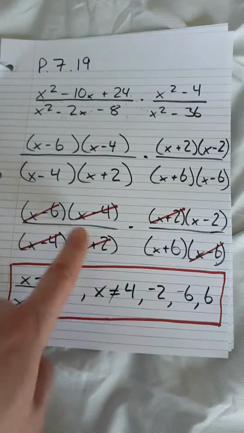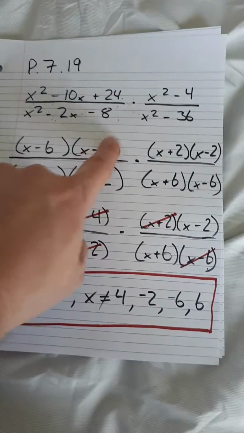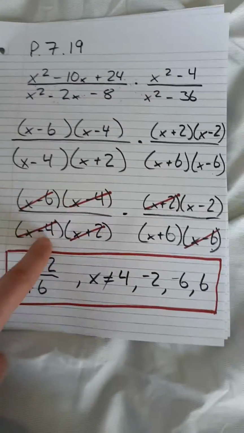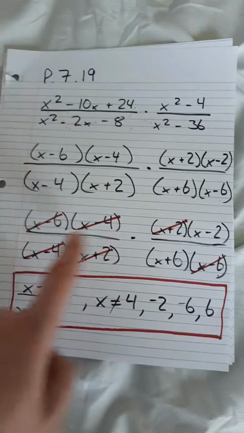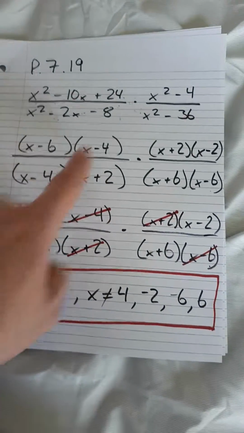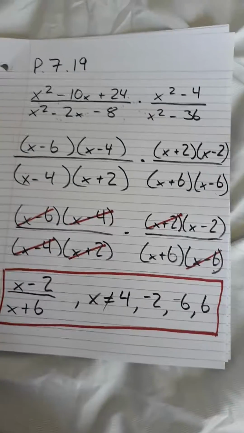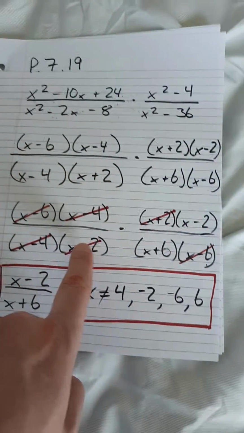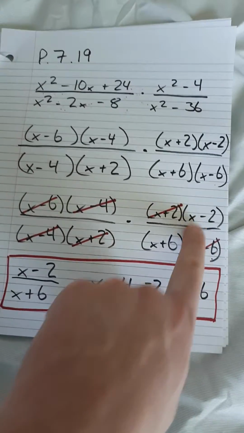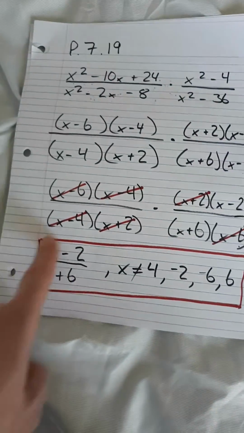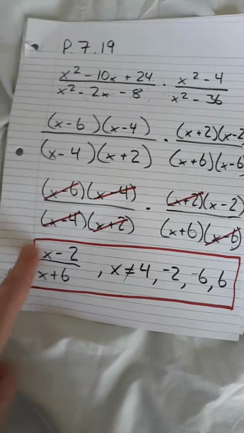Okay, we have an x minus 4 and an x minus 4. Those can be eliminated as well. And because all of this is fully factored, this could be anywhere, right? It doesn't have to be directly above it or anything like that. That doesn't matter anymore. We got an x plus 2. I can wipe that one off here. And what we have left now is x minus 2 over x plus 6. So that's going to be our final answer. This is actually all reduced.